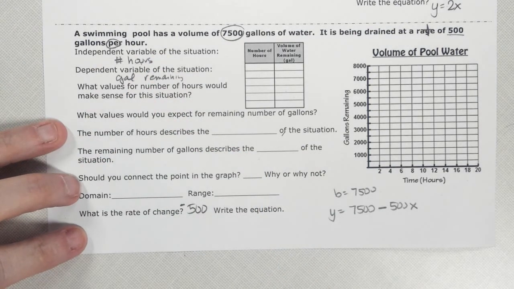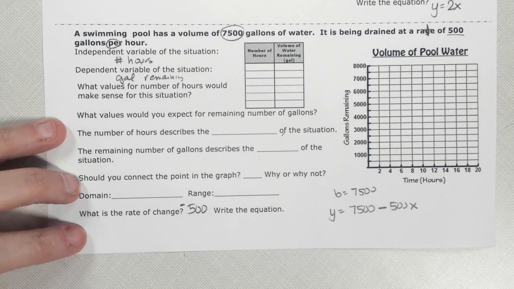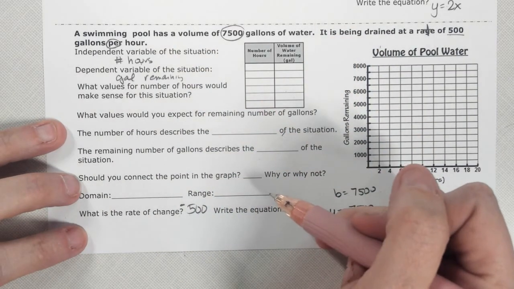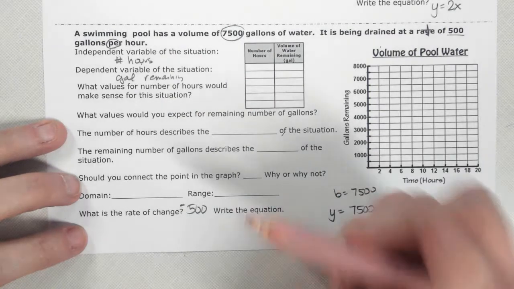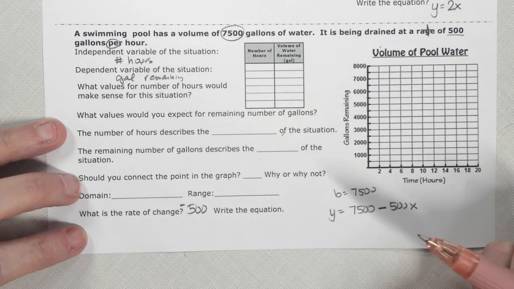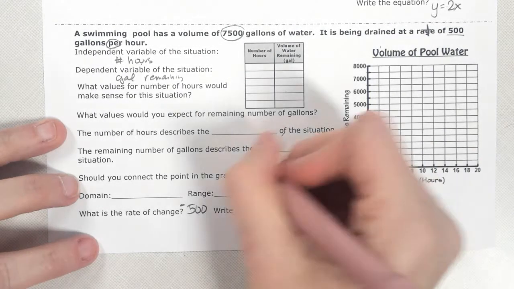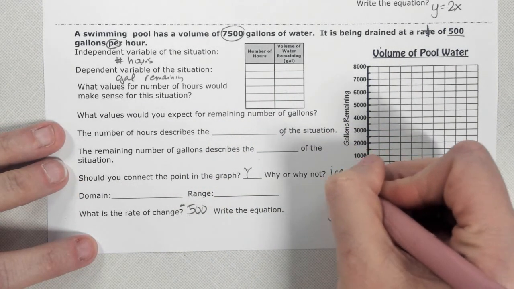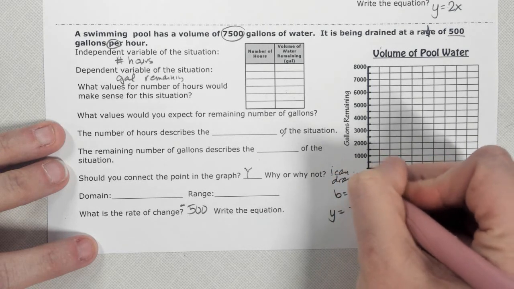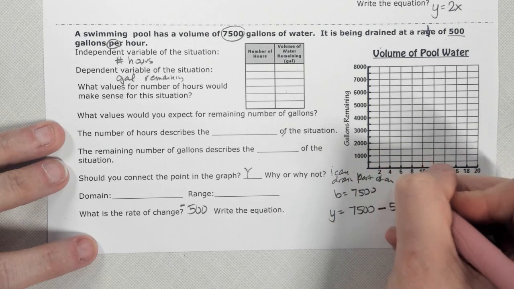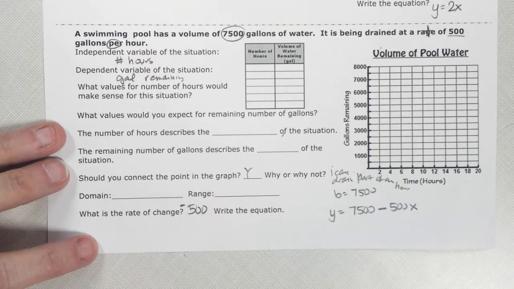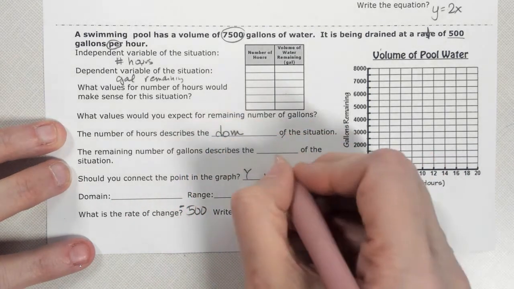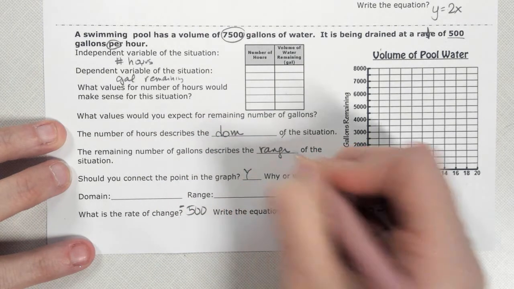Now, when I decide whether my data is discrete or continuous, I always look at the input variable. And the question I ask is, can I have part of one? Can I verb for part of one? So can I drain for part of an hour? You better believe I can. And if I can drain for part of that hour, then I have continuous data. So yes, I should connect the points, because I can drain for part of an hour. So the number of hours describes the domain. The remaining gallons describes the range.